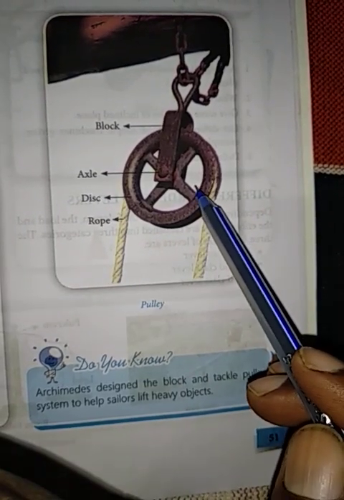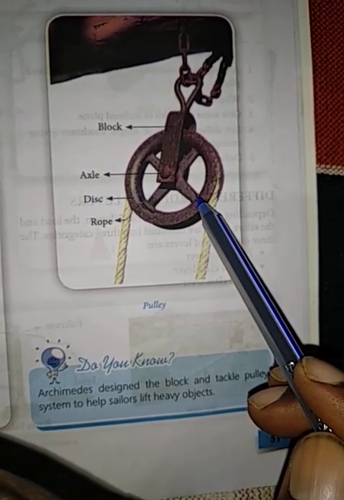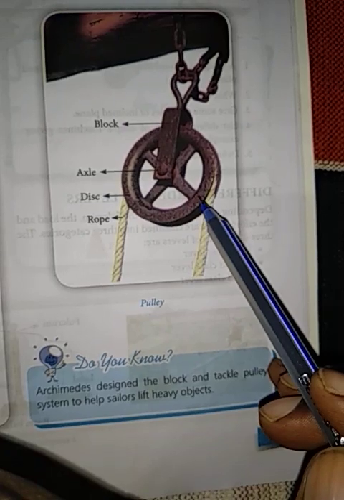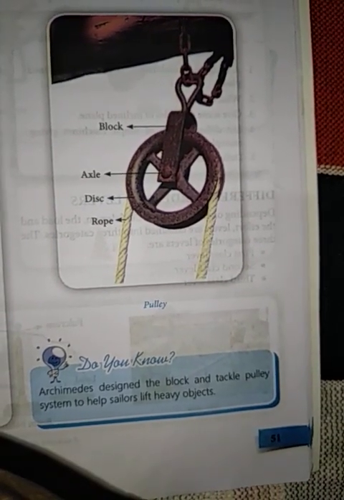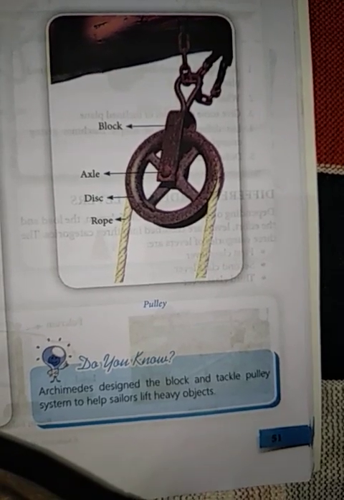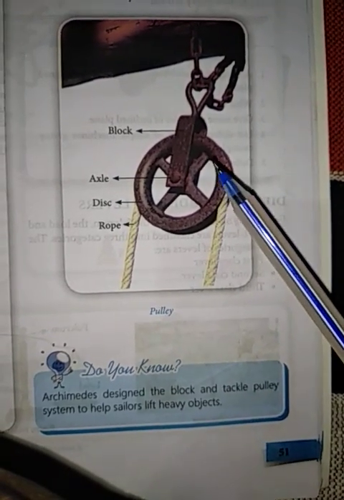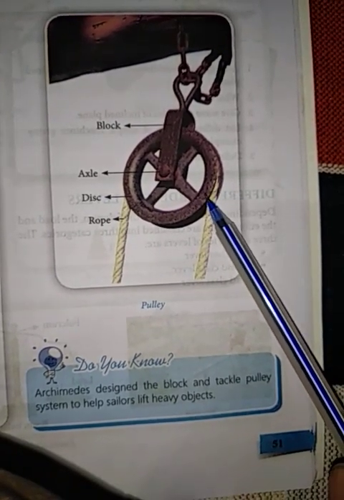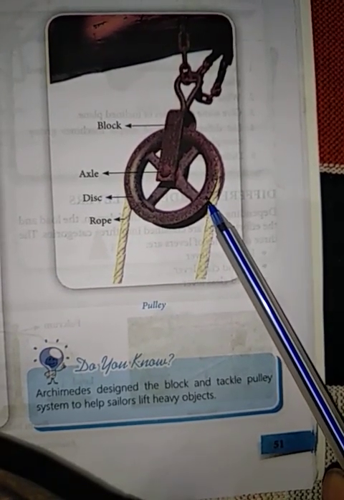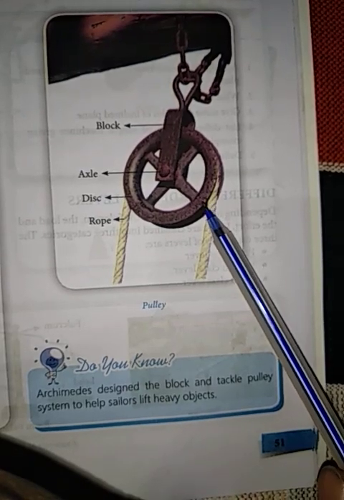It consists of a circular disc or a wheel with a groove around it. This groove holds a rope over it. Why is a groove provided? Because the groove holds the rope very tightly so that it does not slip.